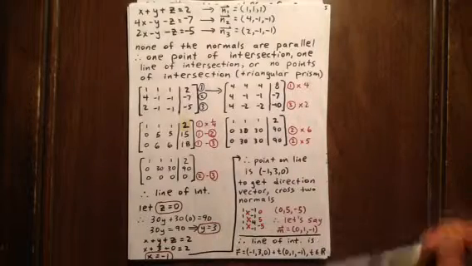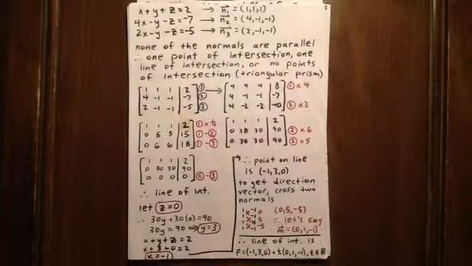And so we can say that our line of intersection is r = (-1, 3, 0) + t(0, 1, -1).